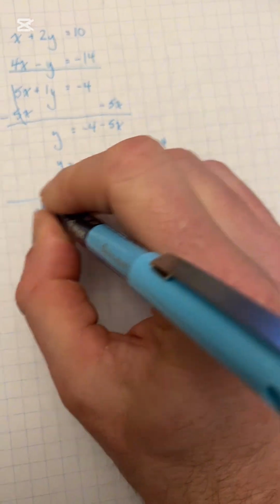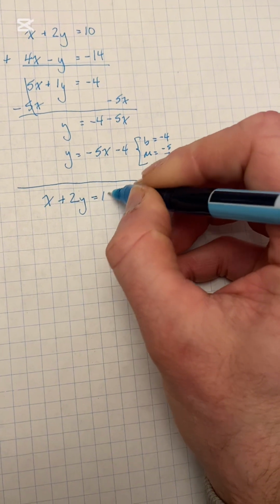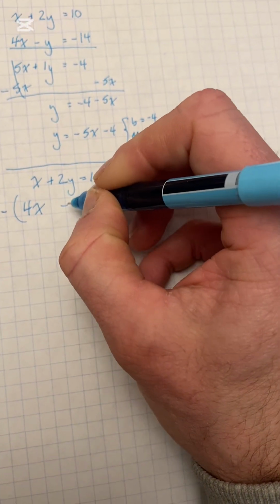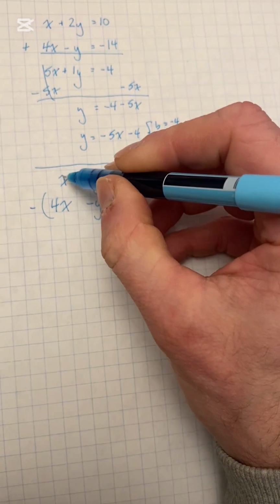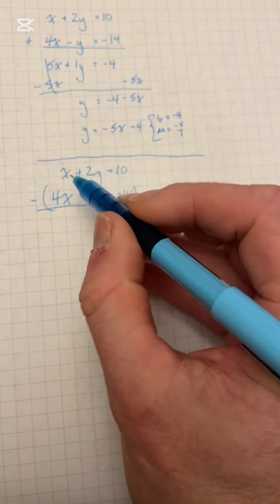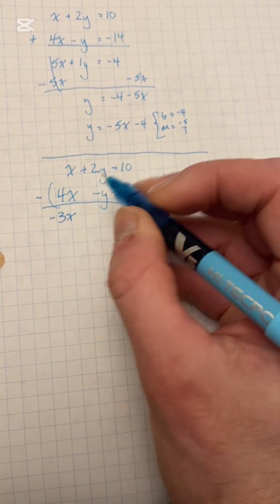So that's x, let's draw a line there. x plus 2y equals 10, minus 4x minus y equals negative 14. Okay, so what's 1 minus 4? If you have $1 and you spend $4, that gets you negative 3x.